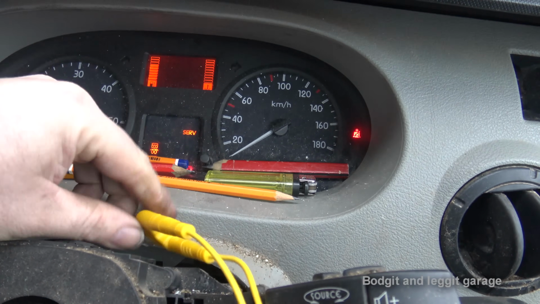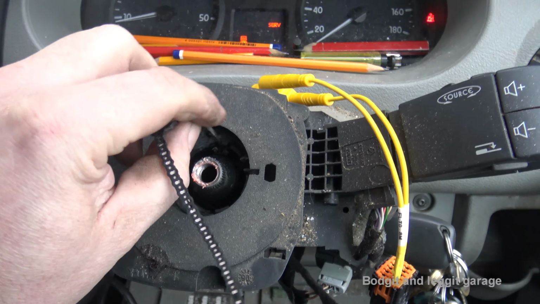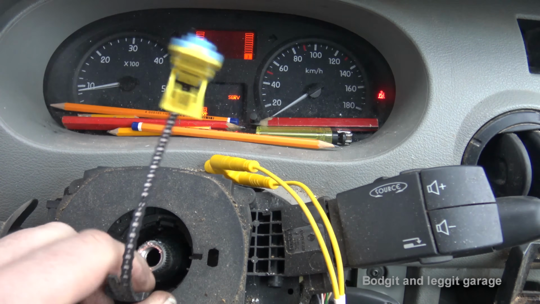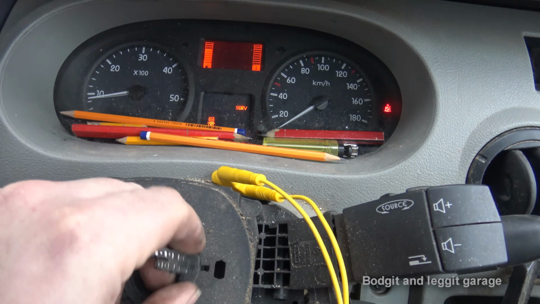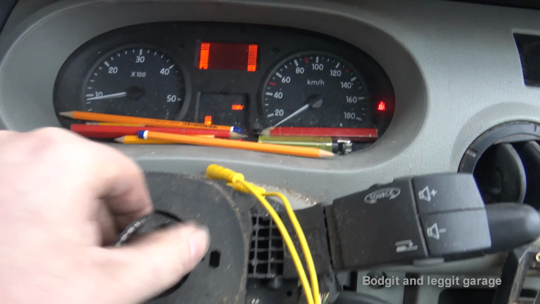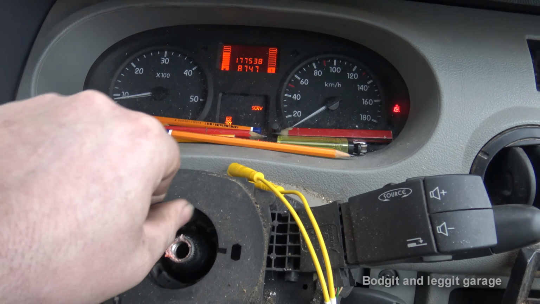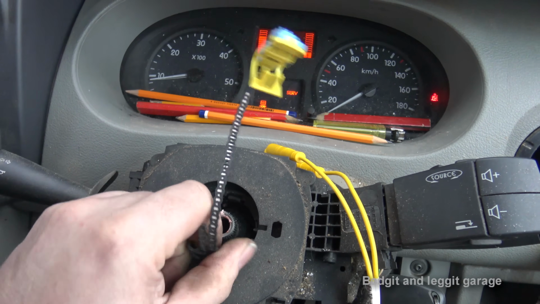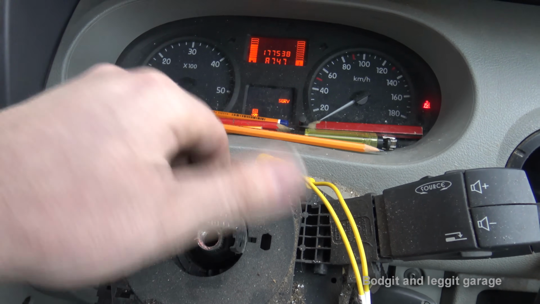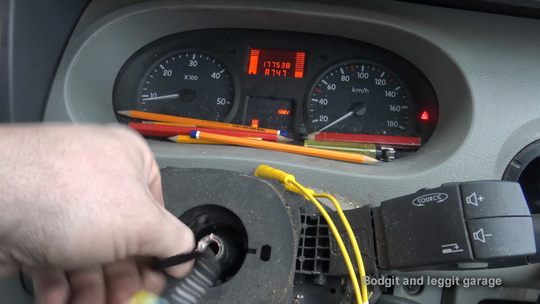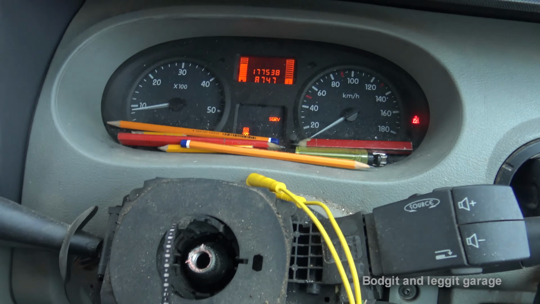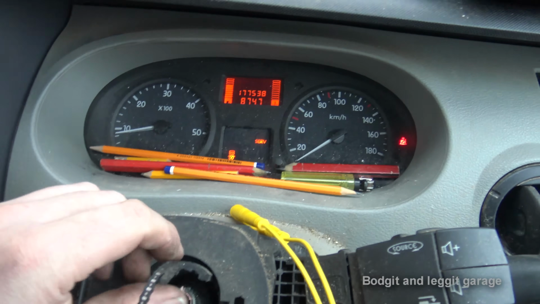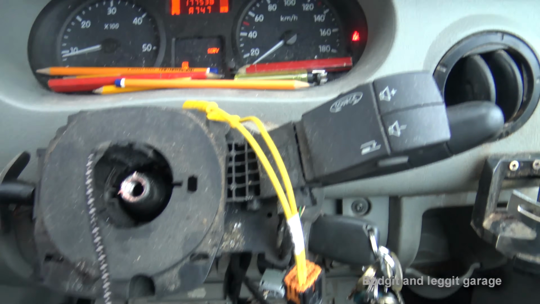But just to be on the safe side, I'm going to turn this as if I was turning the steering wheel, and remember how many times I've turned it. It doesn't want to turn. That could be one thing. It doesn't want to turn for me, and it should. But what am I doing? She was disconnected. What a tit. It's not going to make any difference.